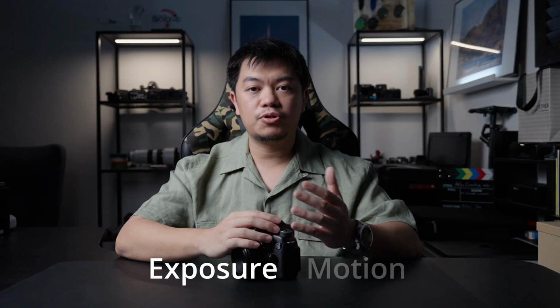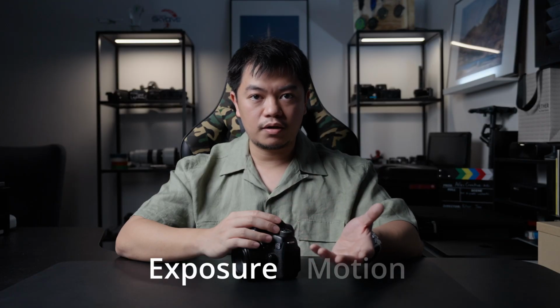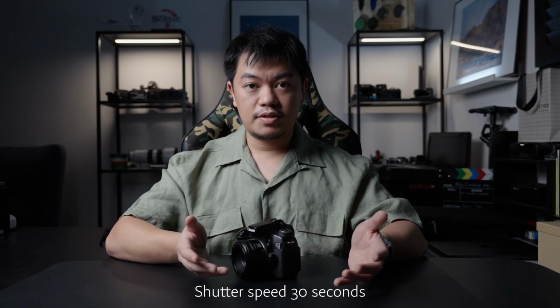So shutter speed affects two things: how bright or dark your photo is. We call this exposure. And how sharp or blurry your photo looks. We call this motion. Let me give you some examples in real life. 30 seconds: the shutter stays open for 30 full seconds. This is perfect for night photography, like stars, light trails or city lights. But you'll need a tripod, so the camera stays still.